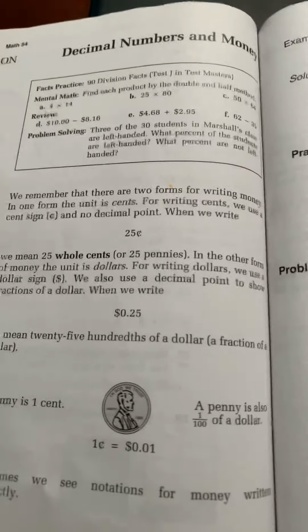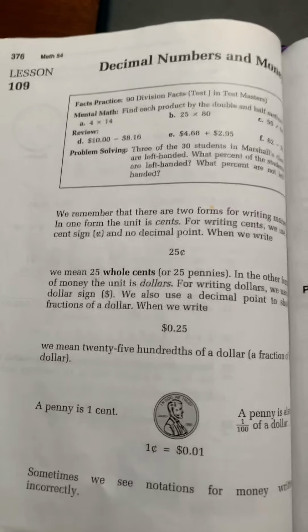Today we're just talking about decimal numbers and money, and we've kind of already done this. When I've talked to you about decimals, we've talked about how it could remind you of the cents part of money. So it won't take us long to go over this, and then you're not going to have a lot of problems to do for this problem set.